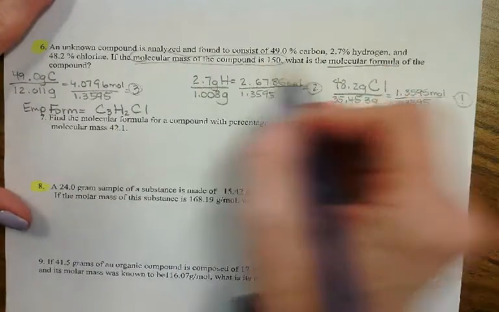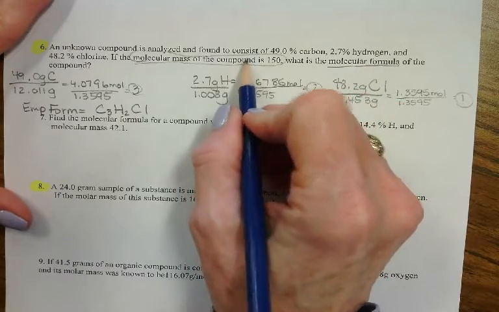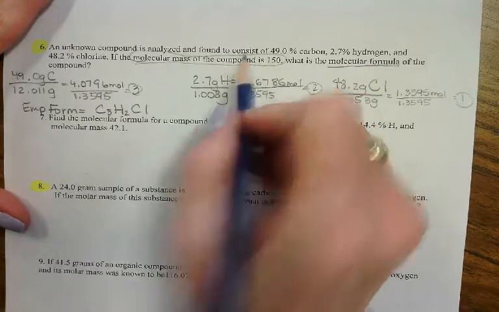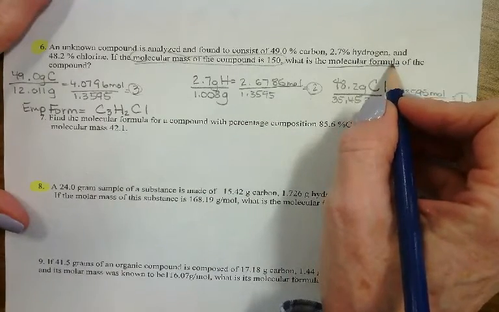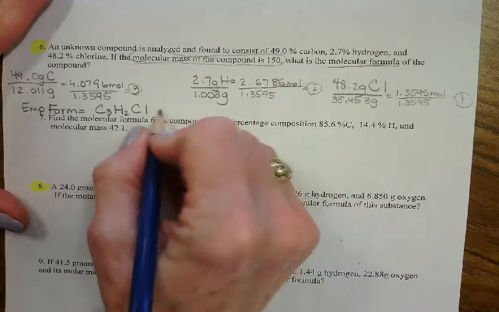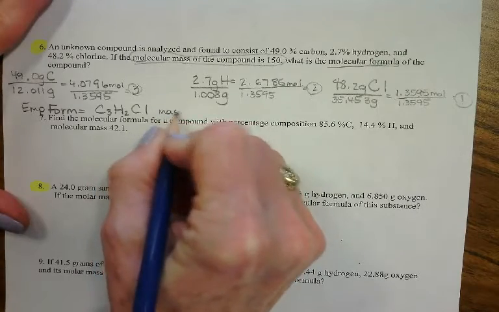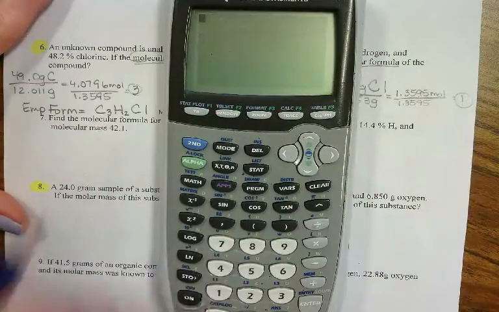When you're trying to get a molecular formula, you need to have that molecular formula's mass. In order to go from an empirical formula to a molecular formula, I have to use the masses. So first thing I'm going to do is calculate the mass of this. So that's going to be 3 carbons.